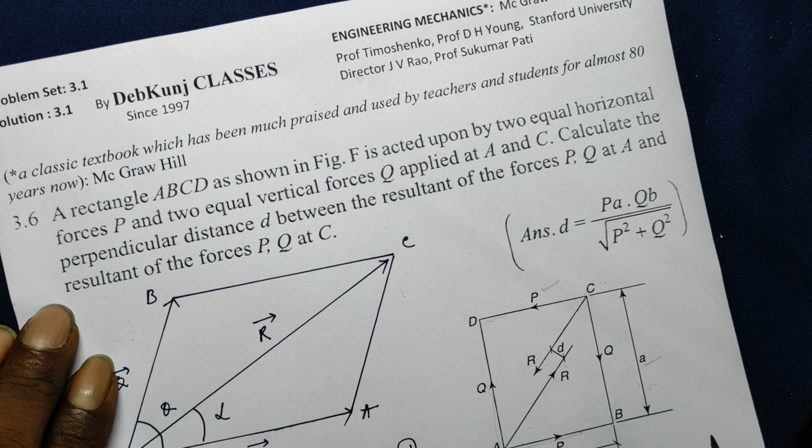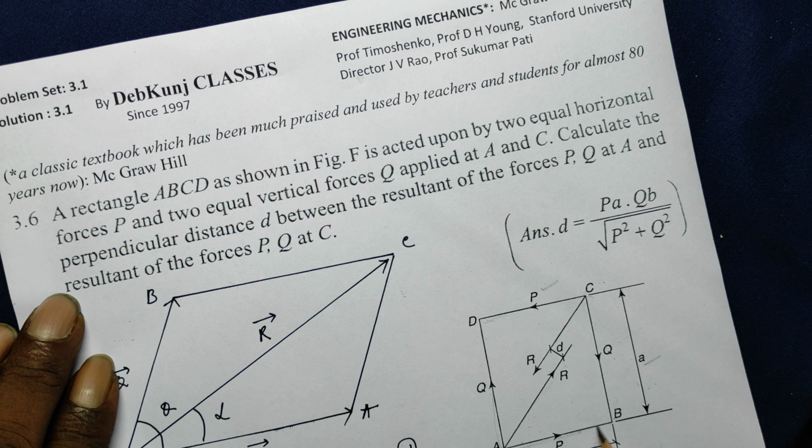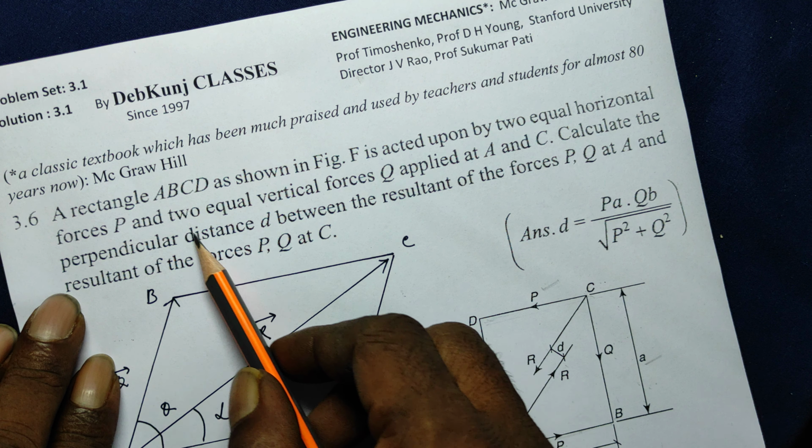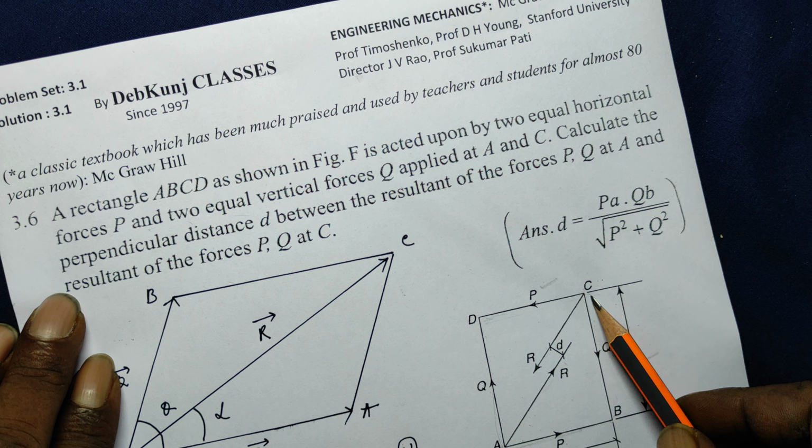Now let me read out the statement. A rectangle ABCD as shown in this figure is acted upon by two equal horizontal forces P. Look, this is one P, this is another P. And two equal vertical forces Q. This is one Q, this is the second Q. Applied at points A and C.